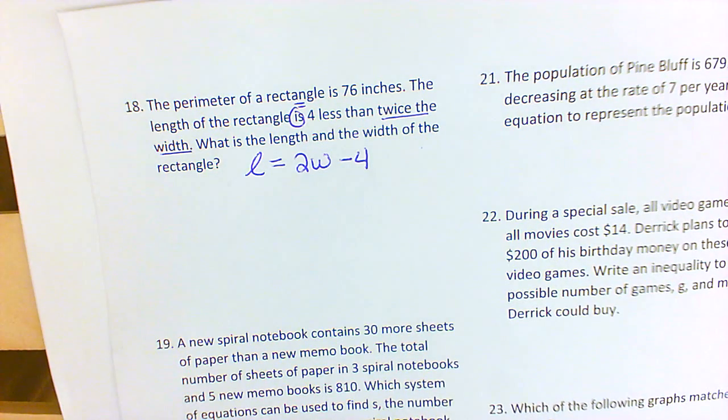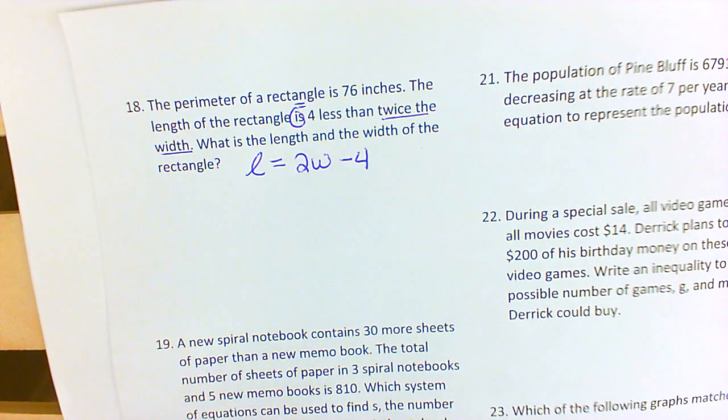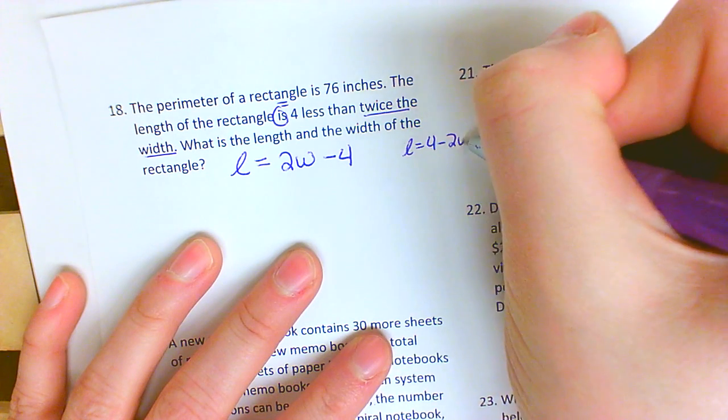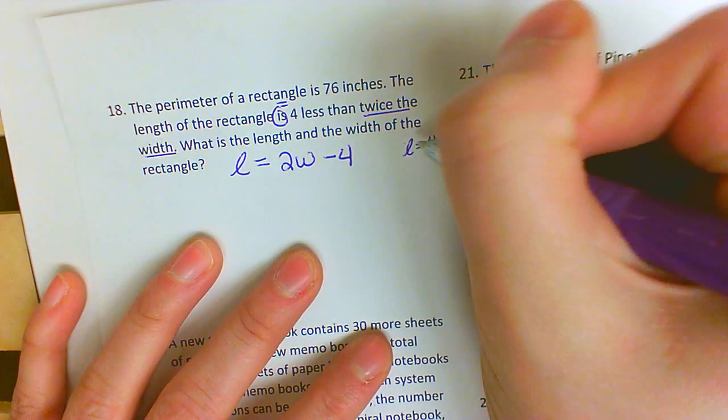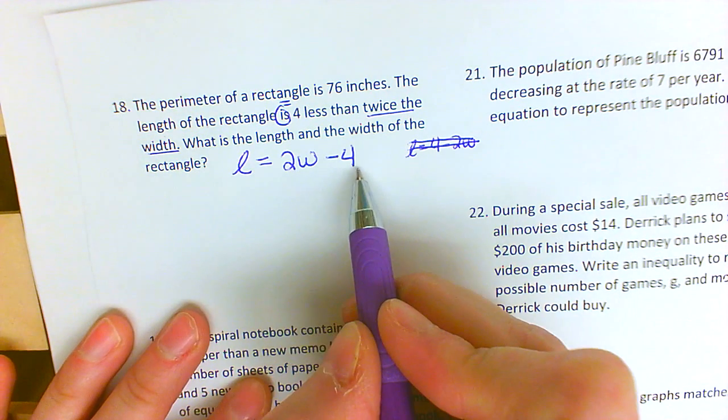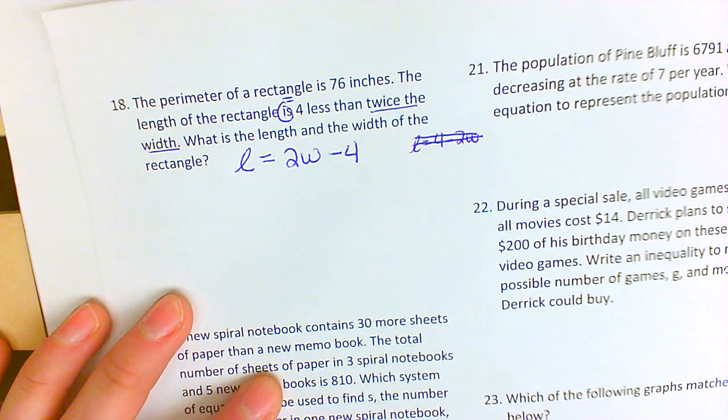The reason that I always want you to make sure that you put the W's first is because if you write L is equal to 4 minus 2W, that is not the same thing, and that will give you the wrong answer. So make sure that you put your W's first, then you add or subtract some numbers from it.